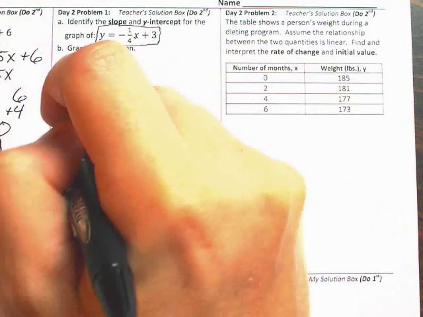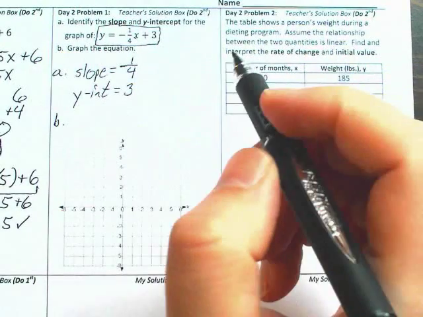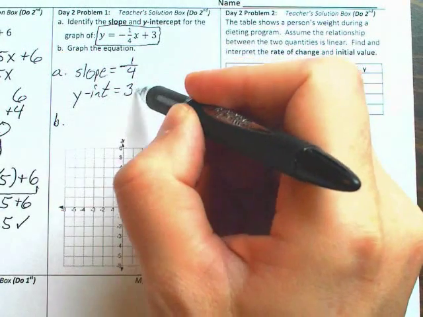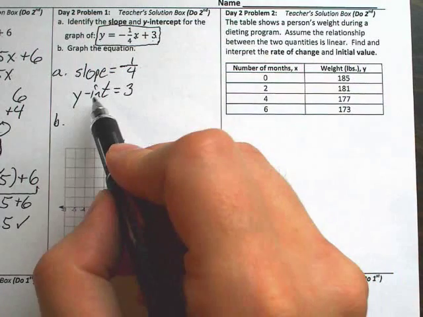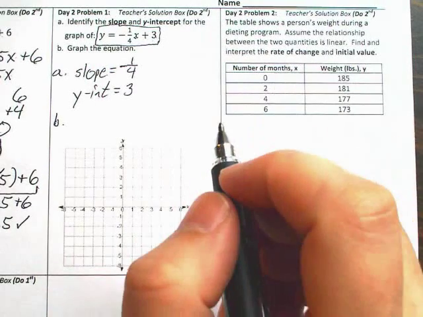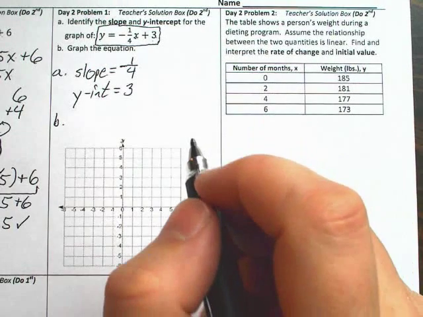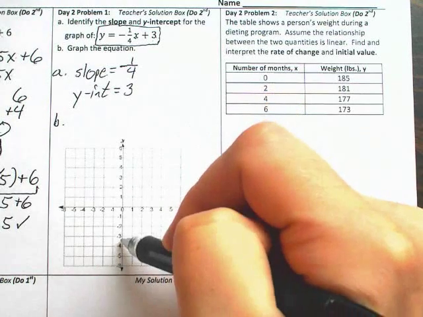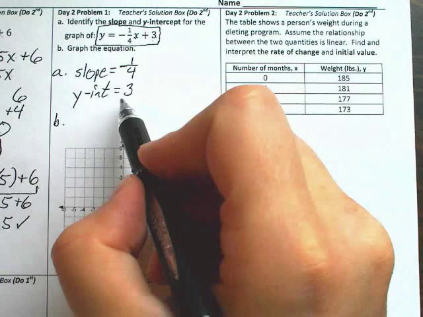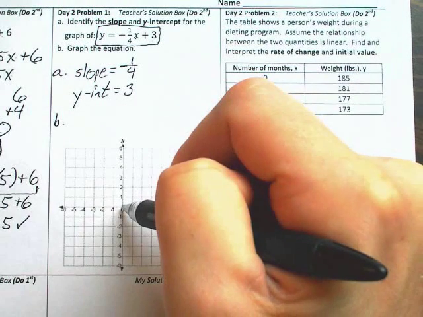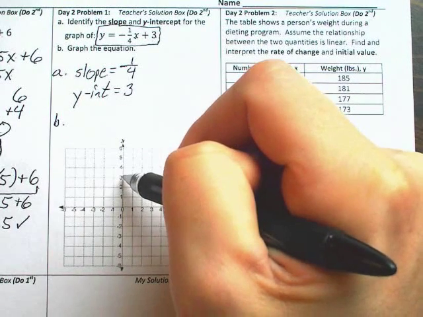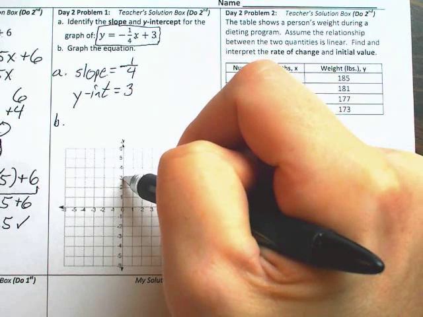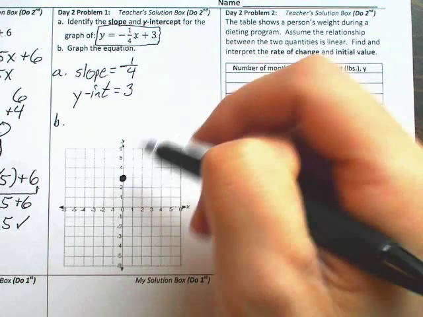And so Part B, graph the equation, can be done quite quickly using these two values that we've identified, starting with the y-intercept. If you think about what y-intercept means, that is a dot on the y-axis where a line will pass through. And if the y-intercept is 3, that is telling us that there is a dot on the y-axis at 3. And here is that dot.